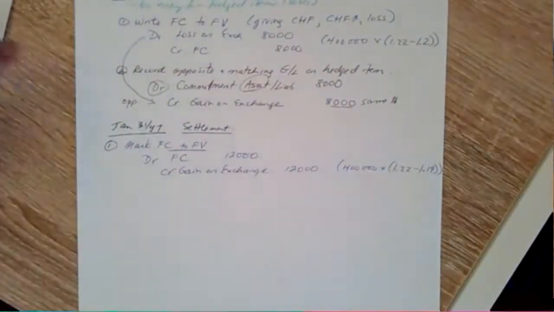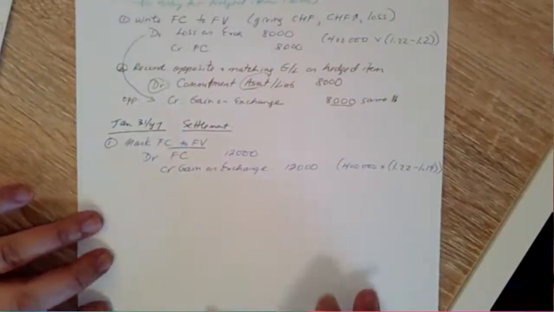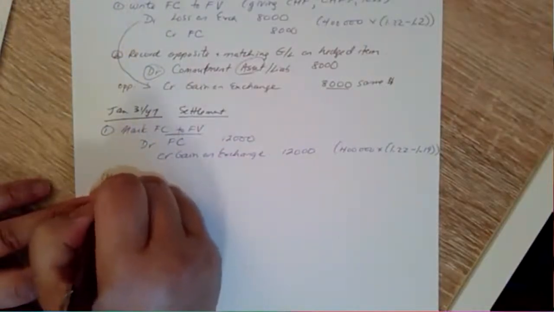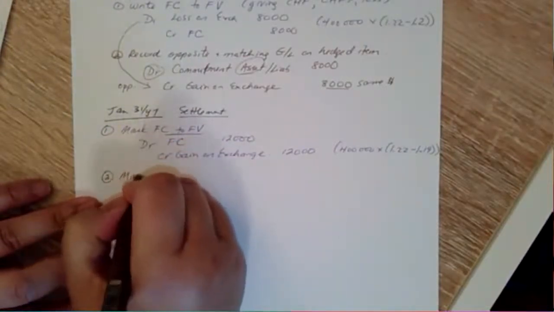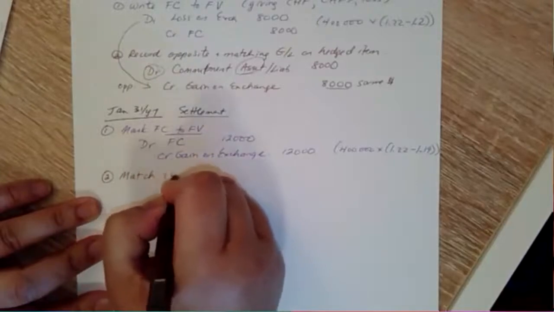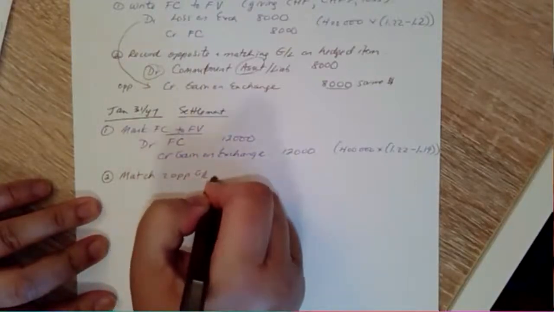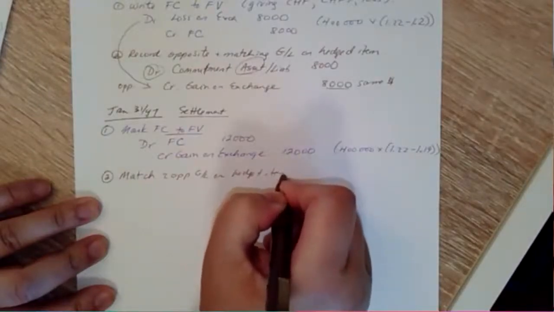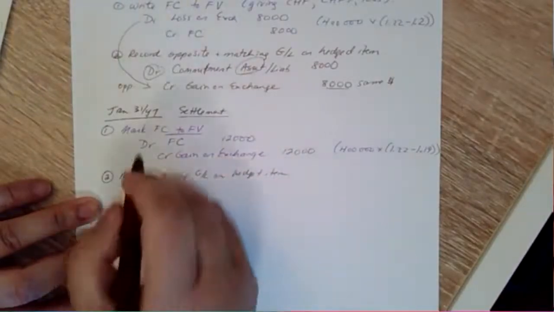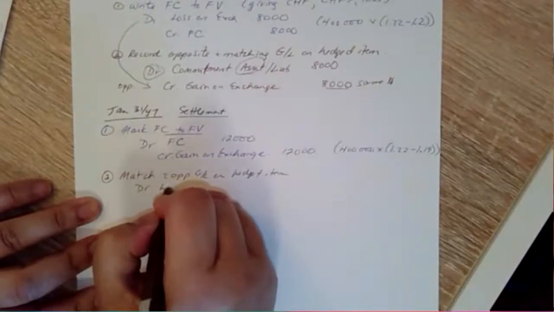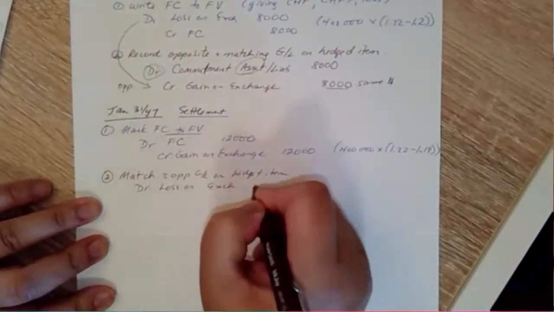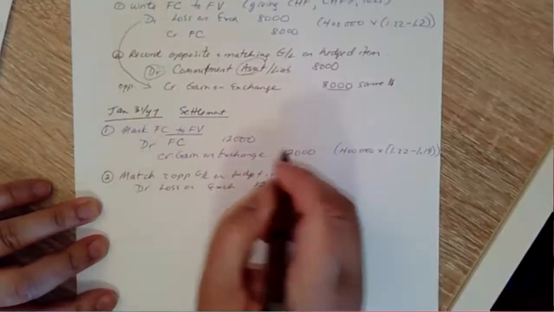Now, just like here, remember this is a fair value hedge, so we're going to match the entry. Second, match with opposite gain or loss on the hedged item. We have a gain, so this time it's a loss on exchange, 12,000.